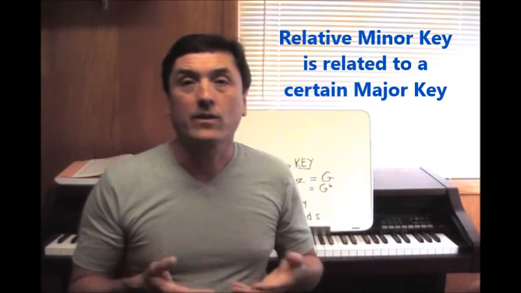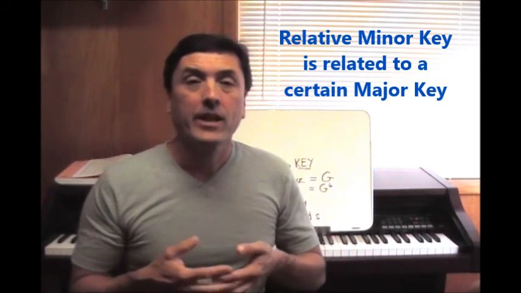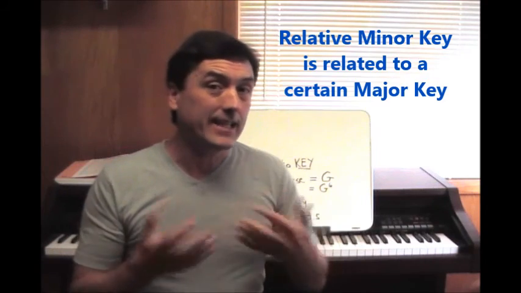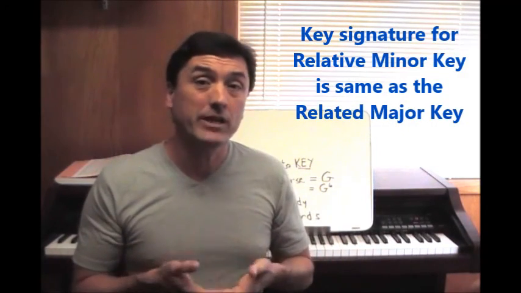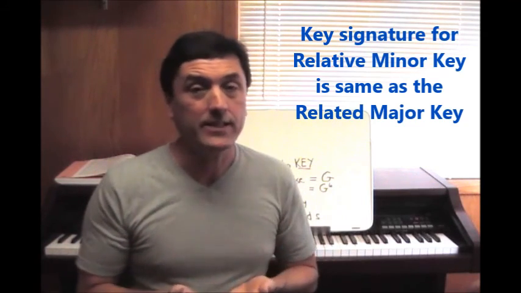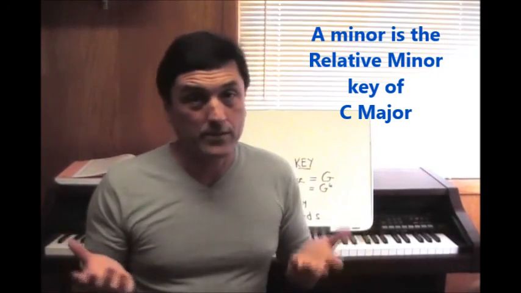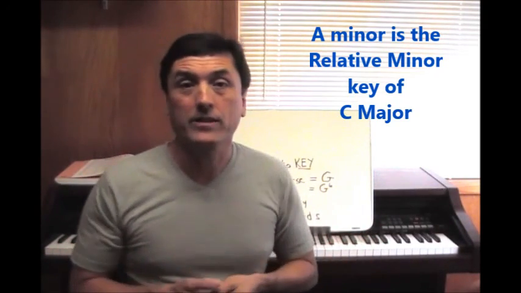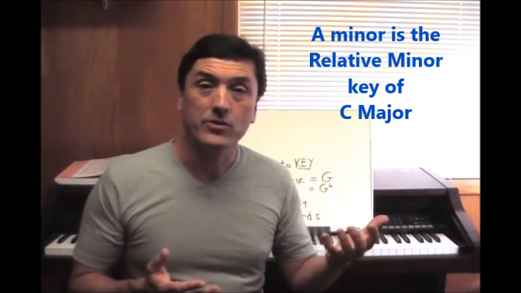But it's not always true, because there's something called a relative minor key that a song could be written in. The relative minor key has the same key signature as the major. And so just by looking at the music, you can't tell just by the key signature that the song was written in, say, key of C, which has no sharps or flats, or the key of A minor, which also has no sharps or flats, and therefore is the relative minor key to C major. And this is true of all the keys.